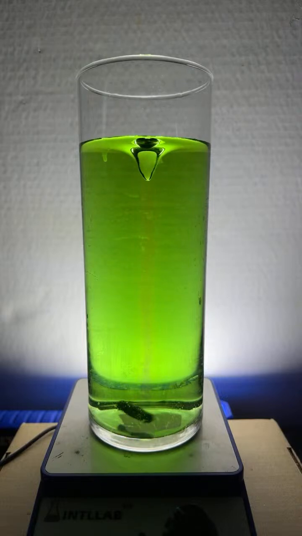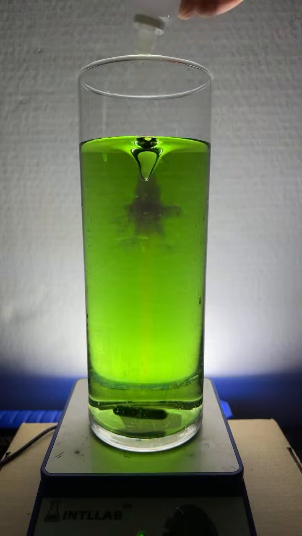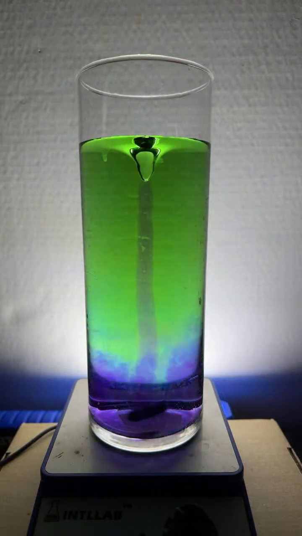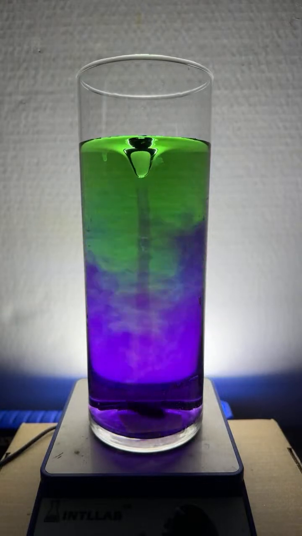So I'm going to add a little bit more base to this reaction mixture. And boy, you can see some interesting flow patterns. When I add base, you'll notice that the color of the indicator shifts to like a blue or a violet.